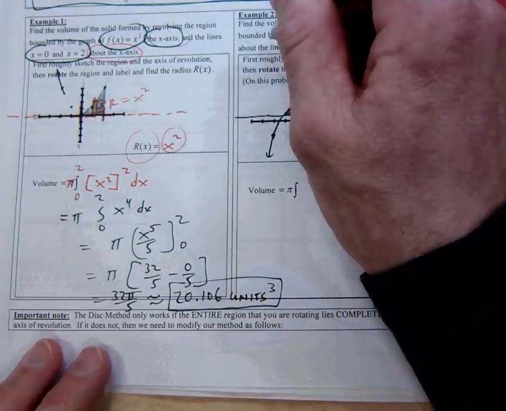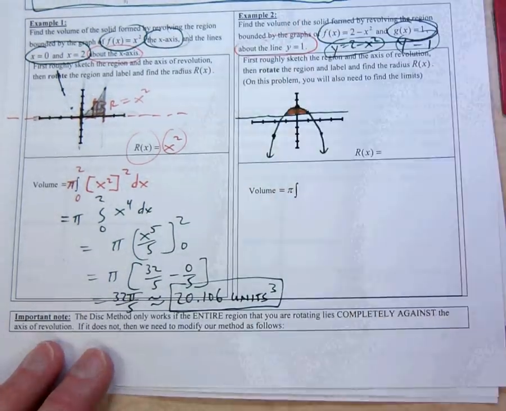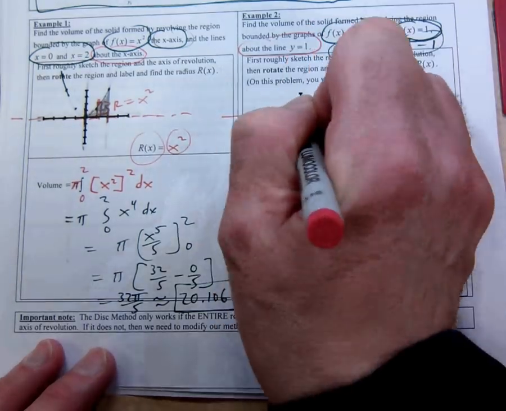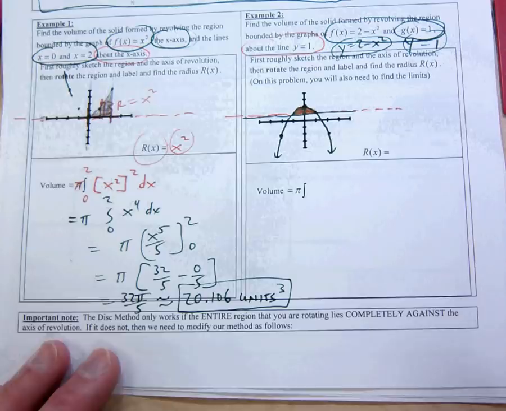Now, what are we going to rotate it around? This time we're not going to rotate it around the x-axis. This time it says to rotate it around the line y equals 1, which is this. Isn't this right here my axis of revolution, the line y equals 1? Yes? Okay.